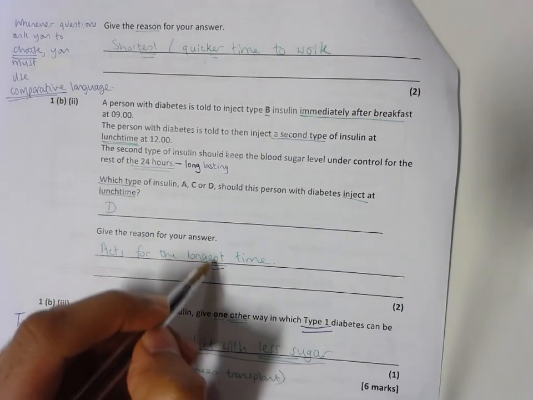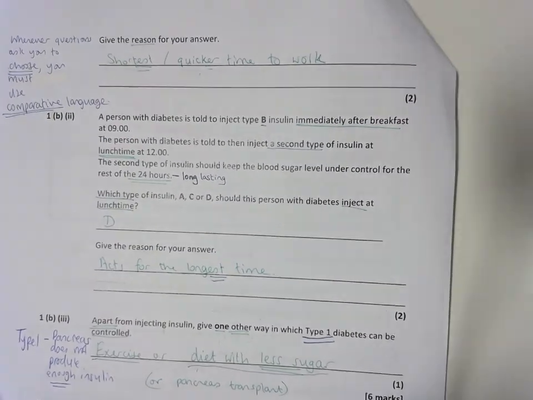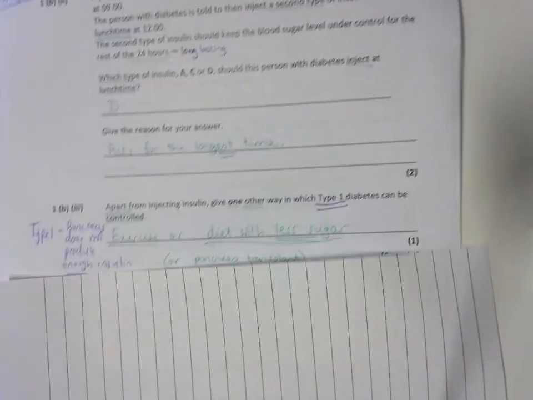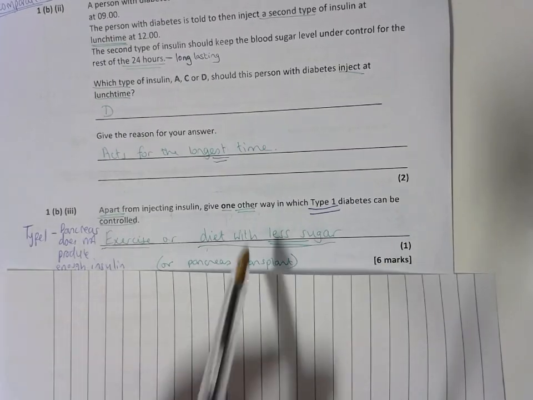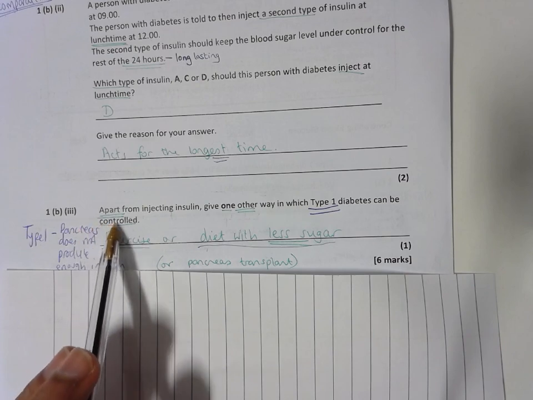It acts for the longest time. Again, I've used comparative language. Now, the final part of this question asks you to give another way type 1 diabetes can be controlled.